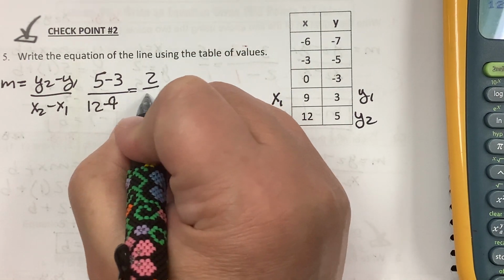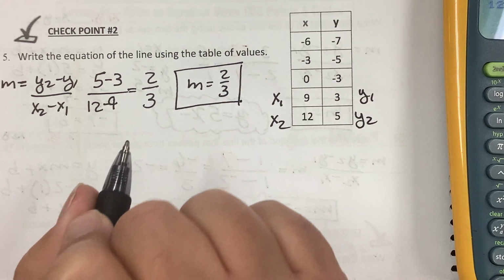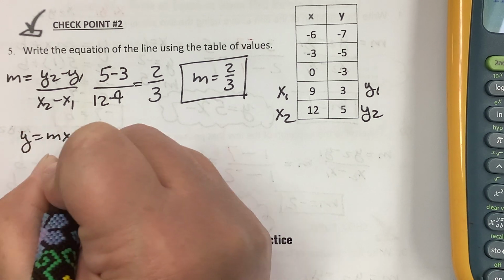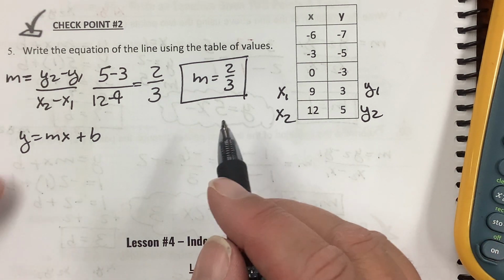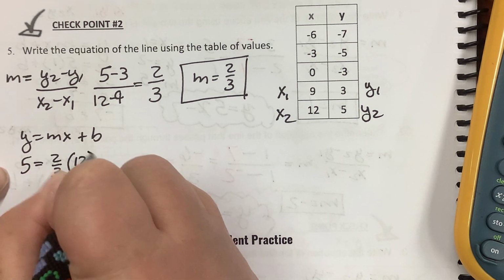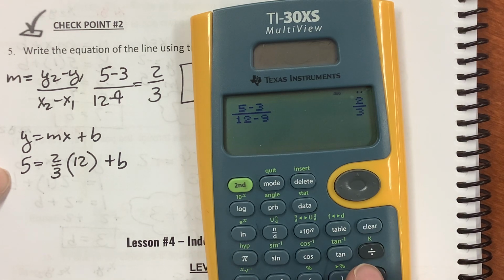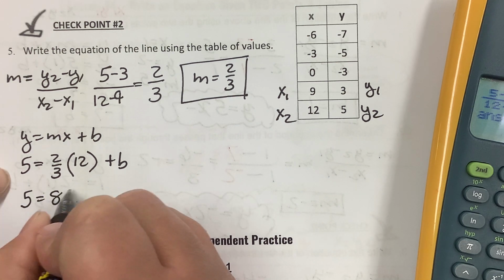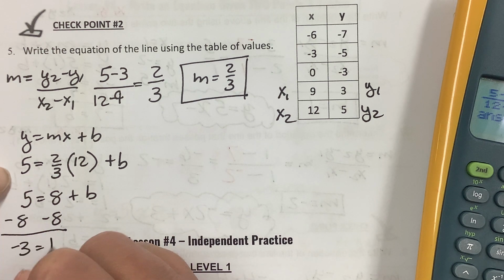So now I have a slope that's a fraction for the first time. M equals 2/3, but that's okay because I have a calculator as well as a brain. So let's use these two things, shall we? Y equals mx plus b. It doesn't matter which point you pick here. Pick one point and fill it in. So y is 5 equals 2/3 times 12 plus b. Only this part has to go into the calculator. I already have 2/3 in there, so I just hit times 12, and I get 8. So 5 equals 8 plus b, minus 8 from both sides, and negative 3 equals b.